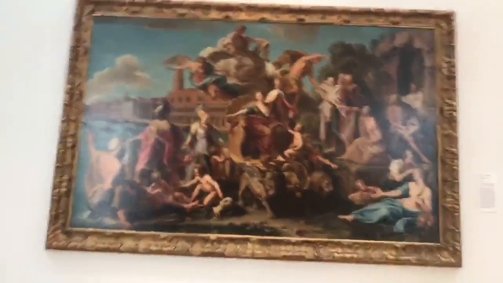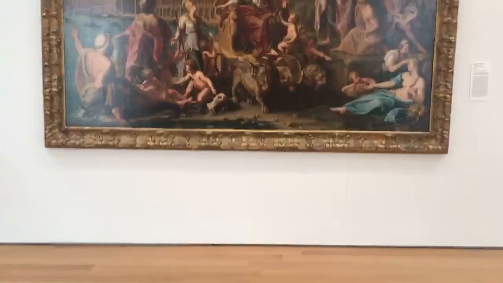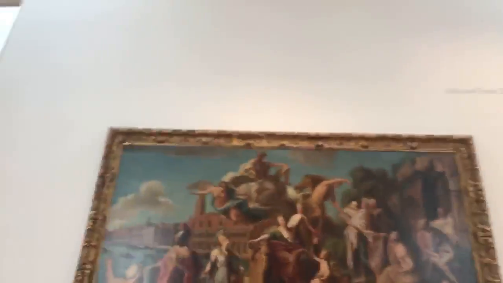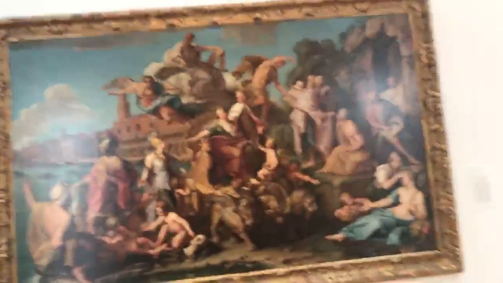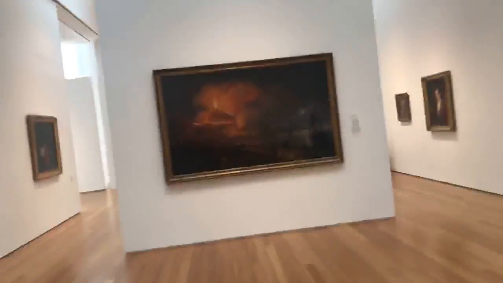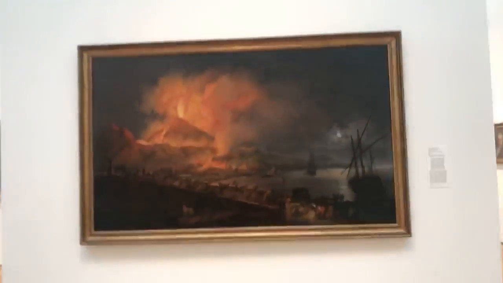So neoclassical is almost trying to show the perfection of man, or the perfectibility of man, humanity, nature and natural laws. This one's very much influenced by the Enlightenment, right? It's very classical, very clean, right? I think this is a really good example of neoclassical here. So this is the eruption of Vesuvius, right?